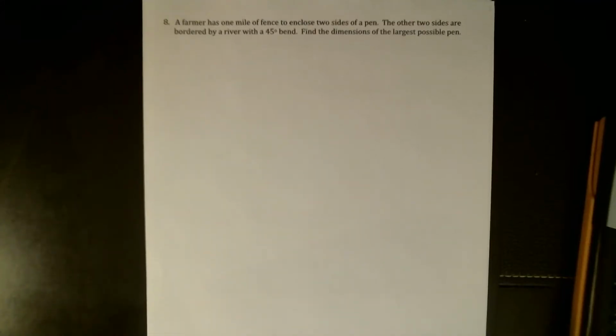Hi everyone, in this example I'm going to work through another problem where we have to find a quadratic equation for ourselves based on a certain situation and then calculate a maximum to answer our question.